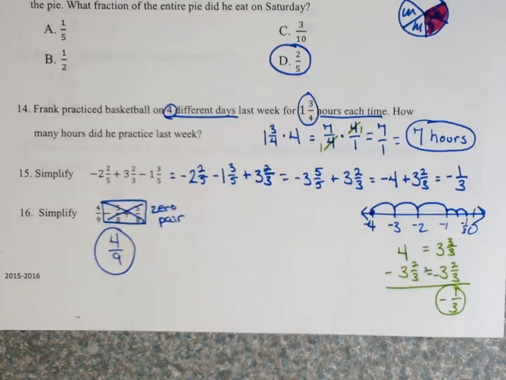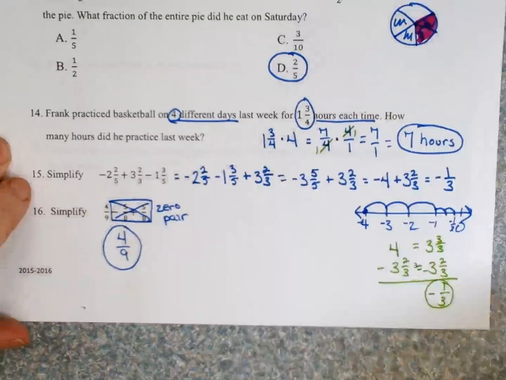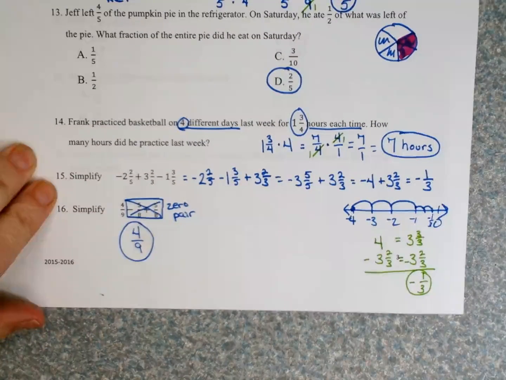Yes, it's really that easy. Yes, you're overthinking it. Stop that. Math makes sense. Stop overthinking it.